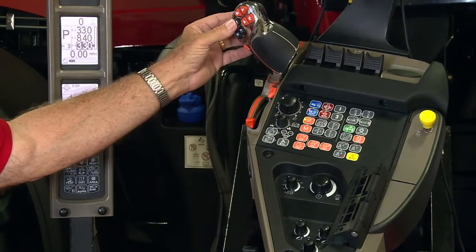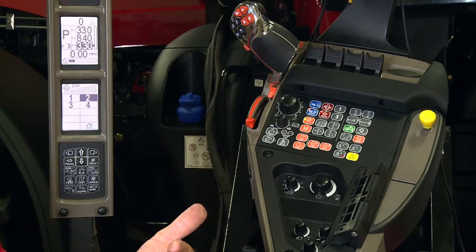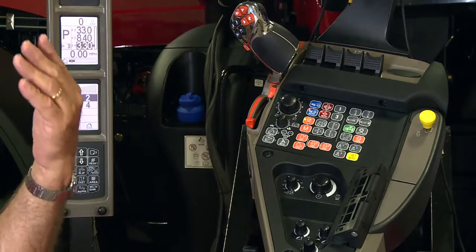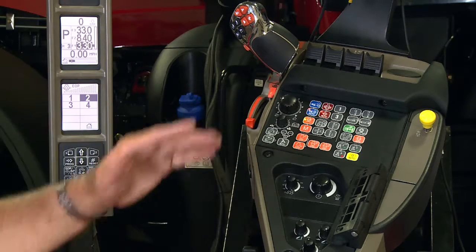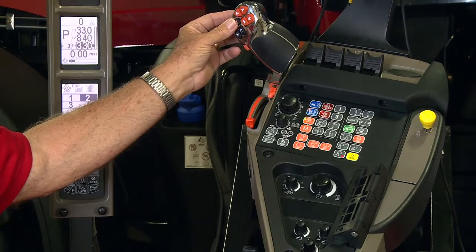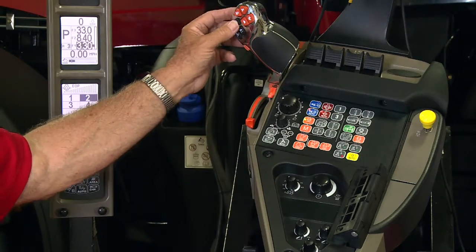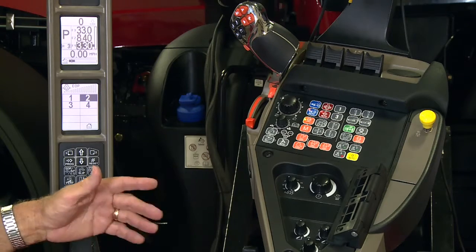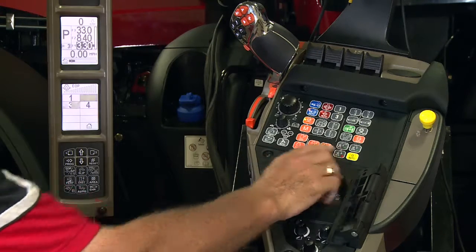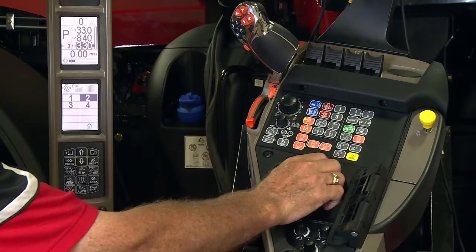Therefore, the button on the multi-control handle right here will work remote valve number 1. If the tractor had 5 valves, this button would only work number 5. If the tractor's got 6 remotes, 7 or 8 valves, then this button would revert back to number 1. So it's going to work number 1 and or number 5. By turning this decoder knob, we can go to any valve we want to.